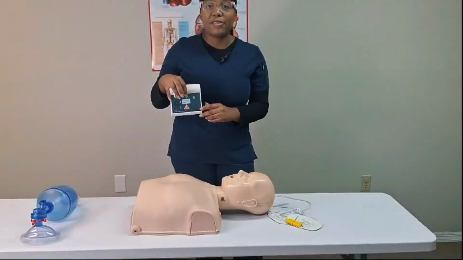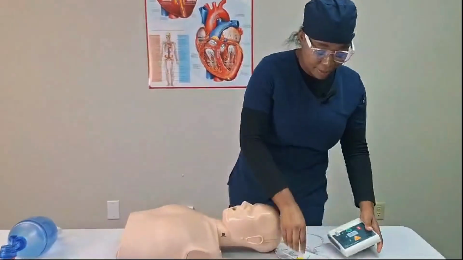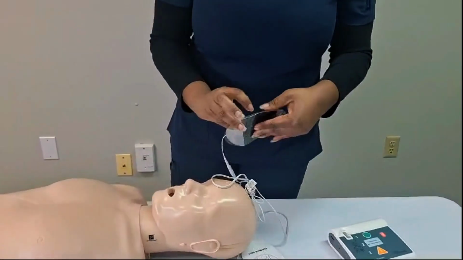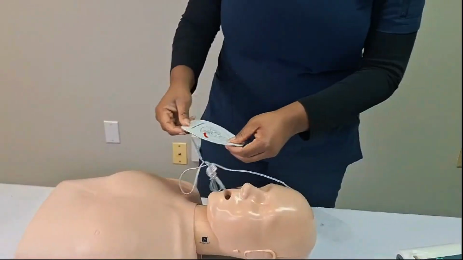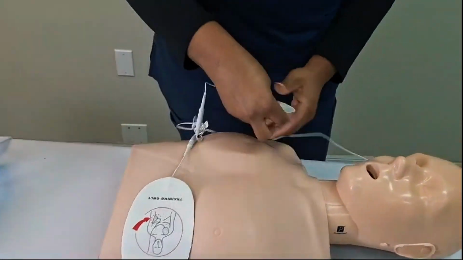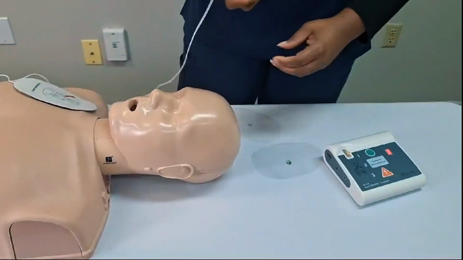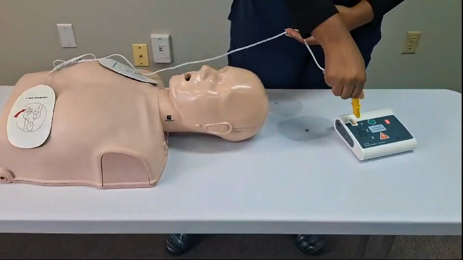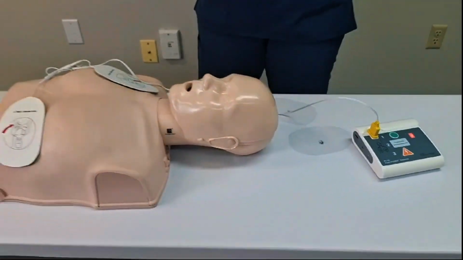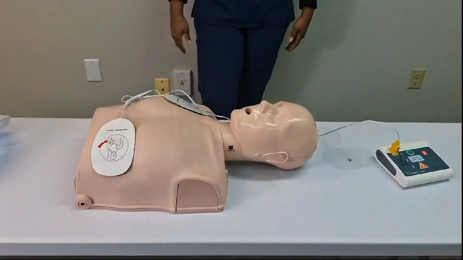The AED arrived at the scene. The first thing I do, I turn it on. Apply pads. I have the prompt. Apply pads to patient's bare chest. Plug in pads connector. Do not touch the patient. Make sure everybody's clear. Heart rhythm. Everybody's clear?